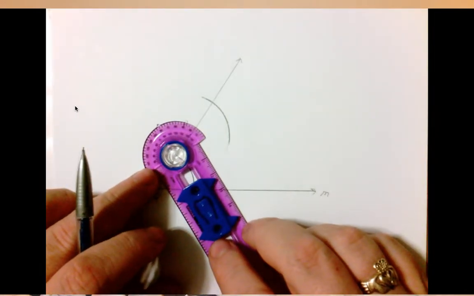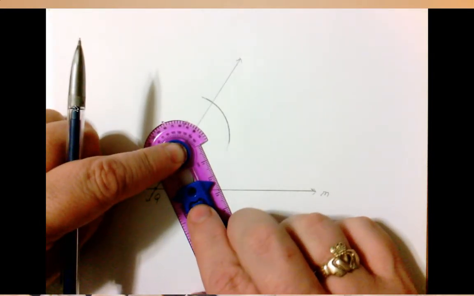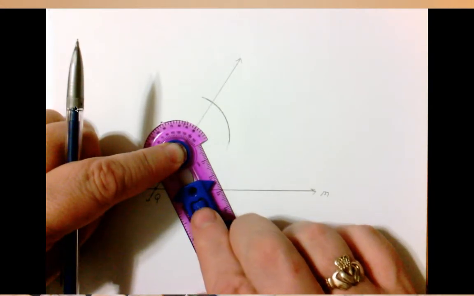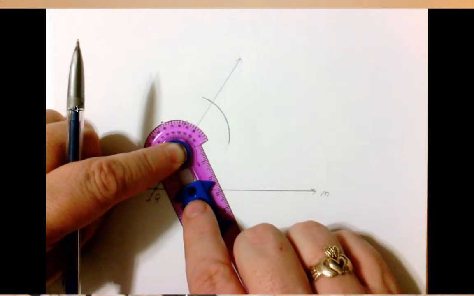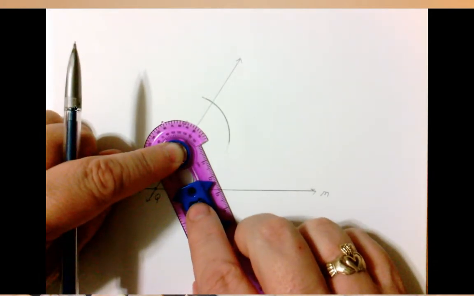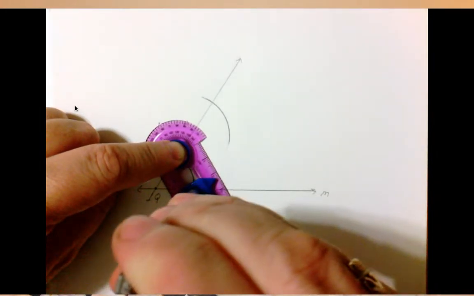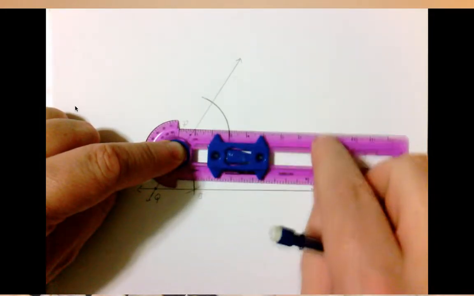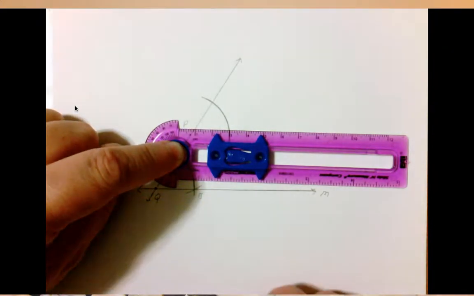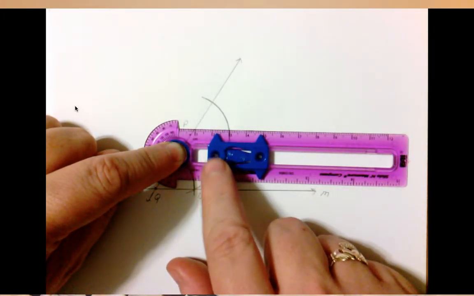So we're going to put our crosshairs on point A, and it may be a little hard to see in the camera, but I need to set the length so that I can see that point B is right in the center of that hole. So now I've set that length. I'm going to keep that length and remember which hole I used.